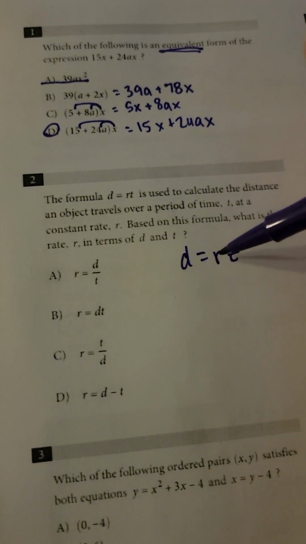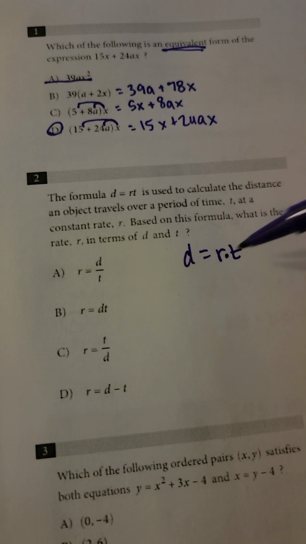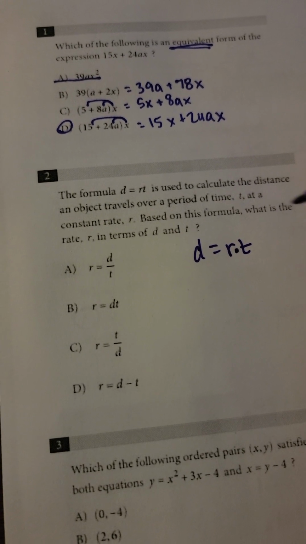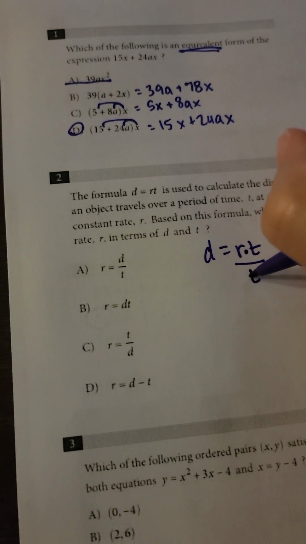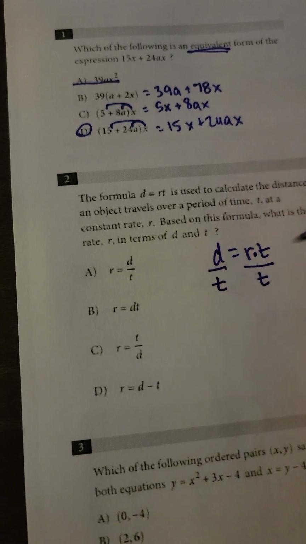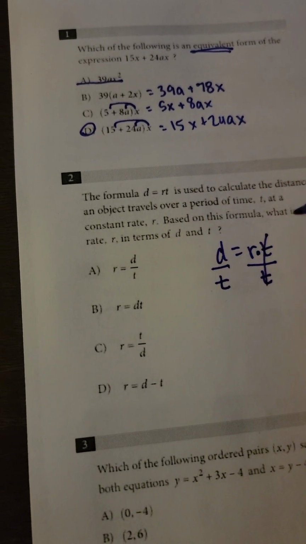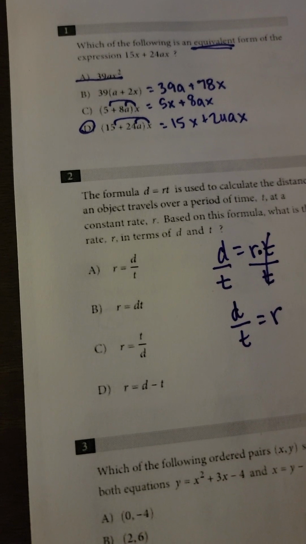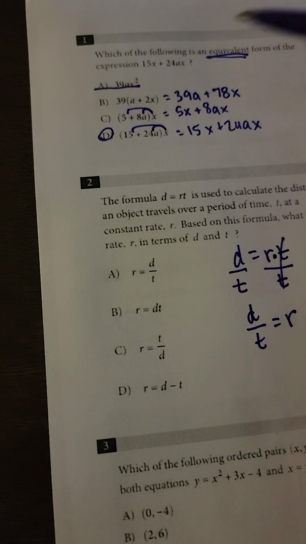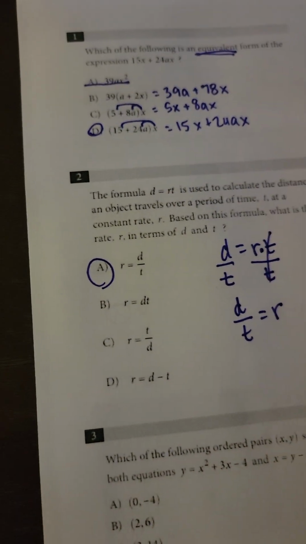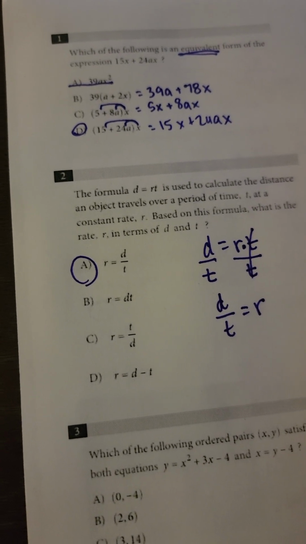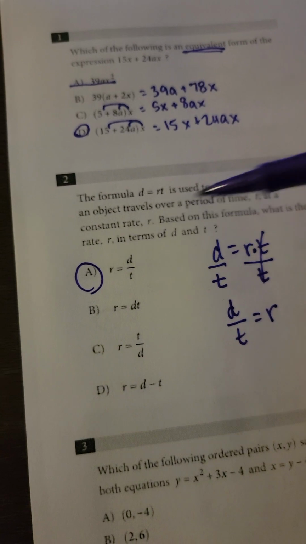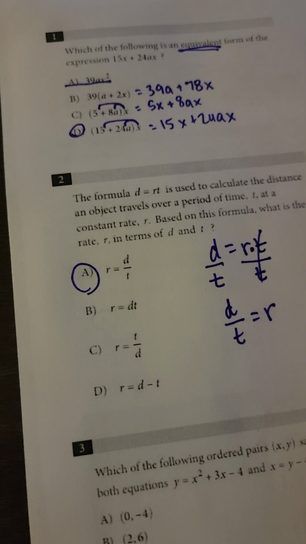When two letters are next to each other, that means they're being multiplied. So I've got to undo that with the opposite of multiplication. The opposite of multiplication is division. So I'm going to divide both sides by T to get rid of the T. And then it says D over T equals R. That's all you have to do for that question. It's not anything complicated. You just have to understand what it's asking you to do. So if it asks you to solve for a letter, it just means get the letter by itself.